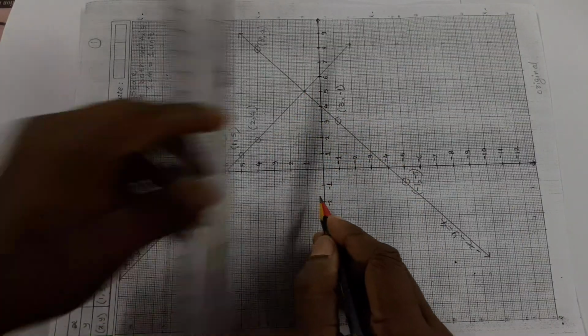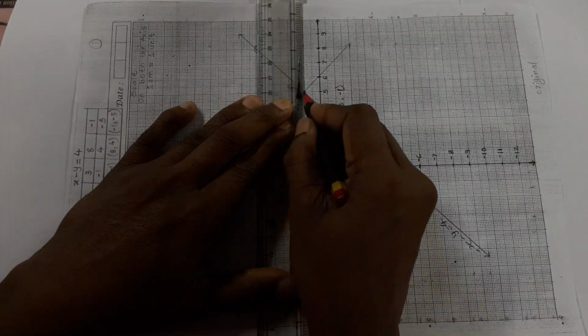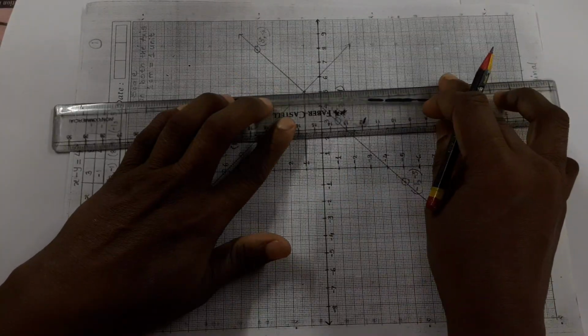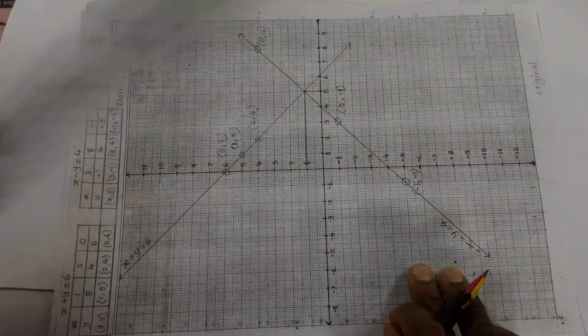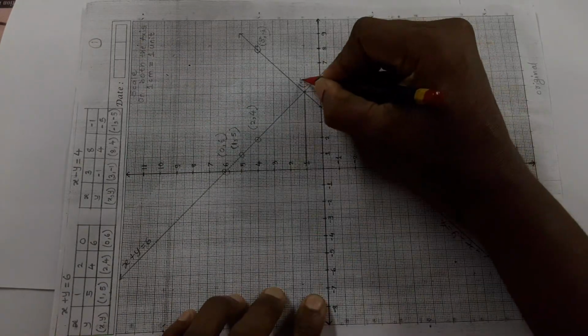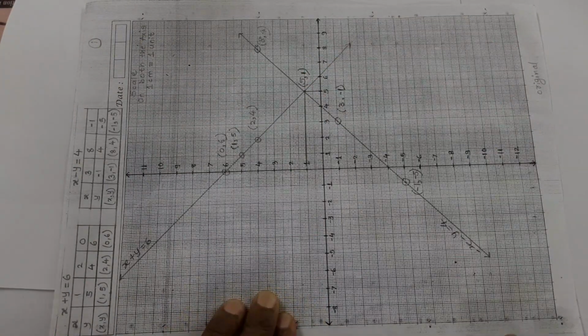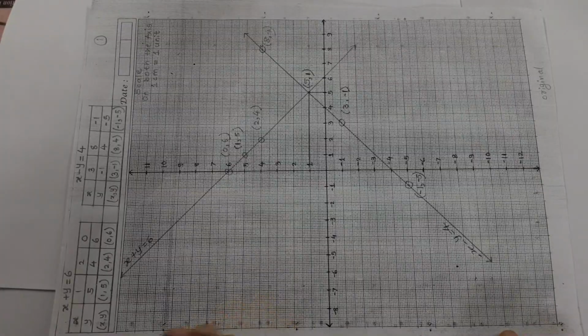So now this point is 5, 1. So that point is 5, 1. Okay, students. So now here the intersection point is 5, 1. So that means here the solution of the given simultaneous equations is 5, 1.